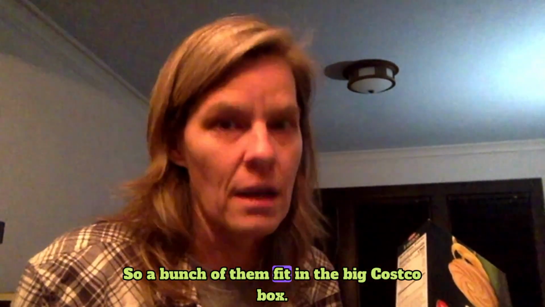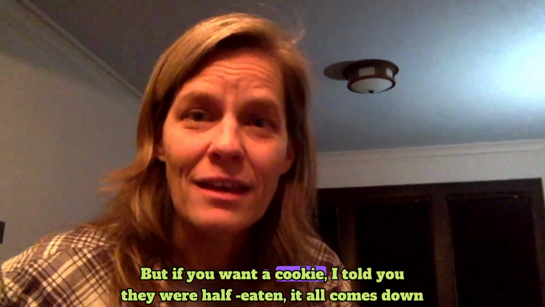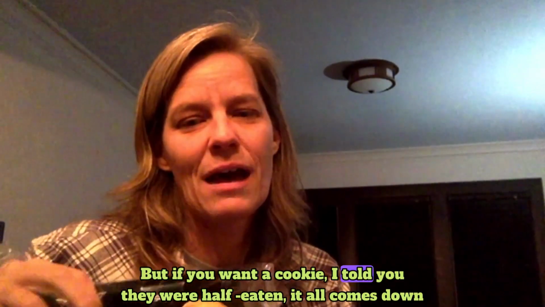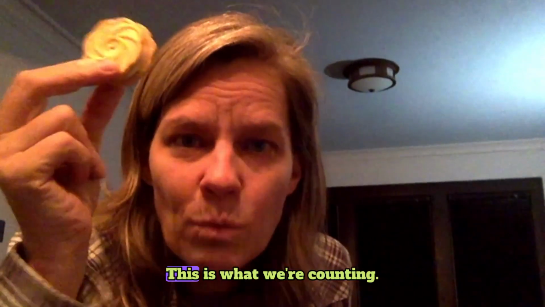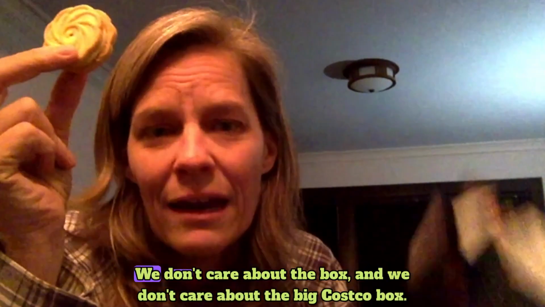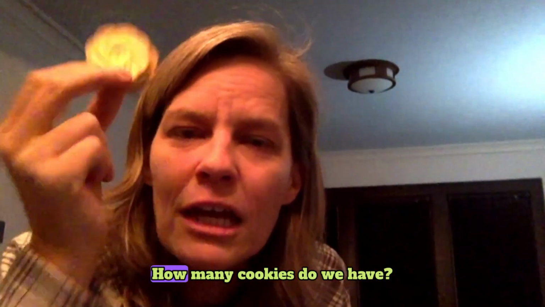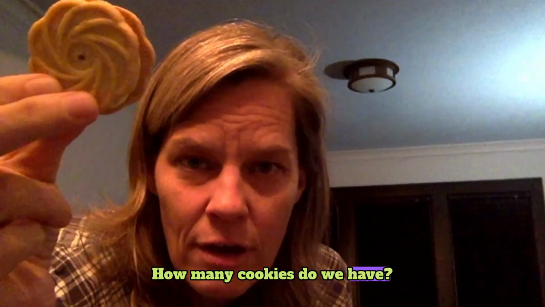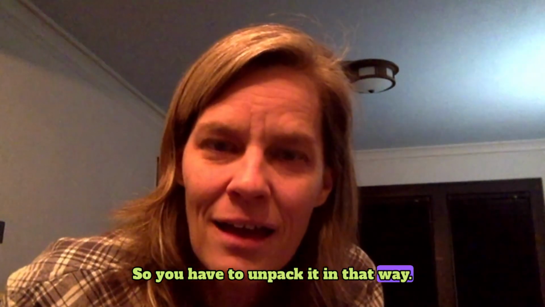So a bunch of them fit in the big Costco box. But if you want a cookie, I told you they were half eaten. It all comes down to adding. This is what we're counting. We don't care about the box, and we don't care about the big Costco box. How many cookies do we have? So you have to unpack it in that way.